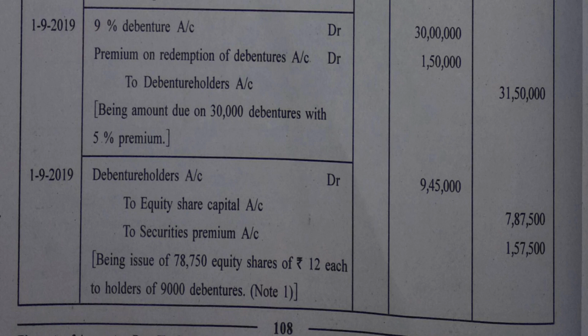So till now there was no change in the journal entries, and if you are solving a sum normally, then the next journal entry should be simply debenture holders to bank 31,50,000. But no, there is a change here.